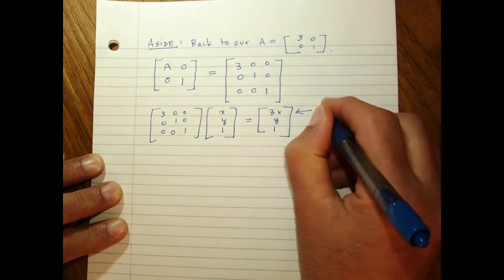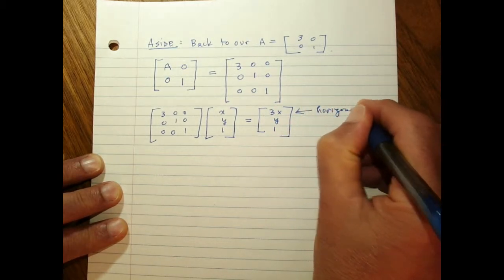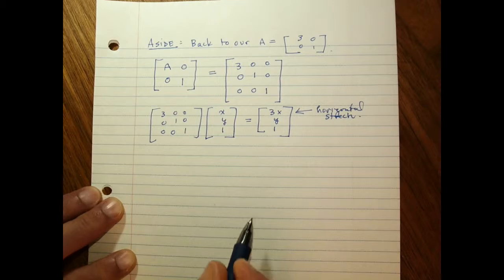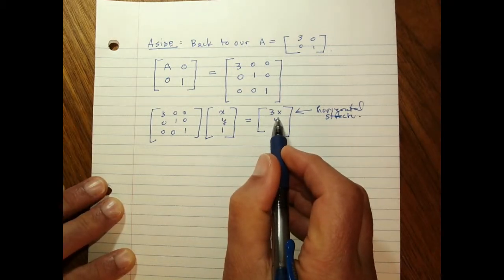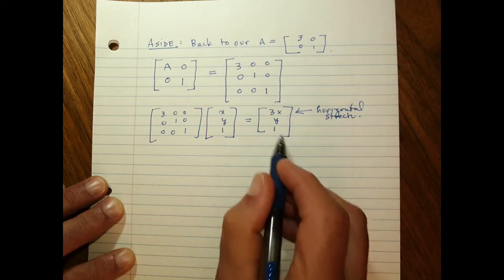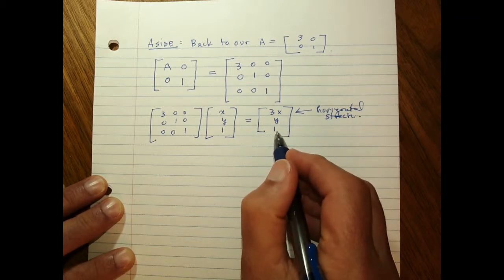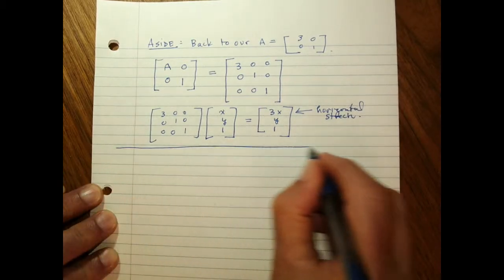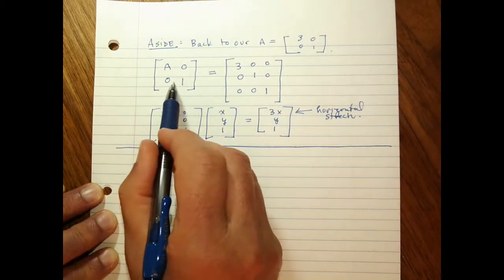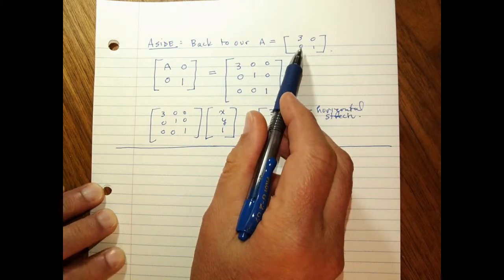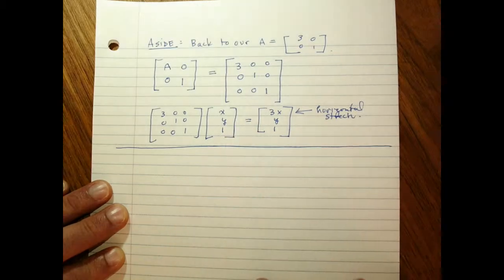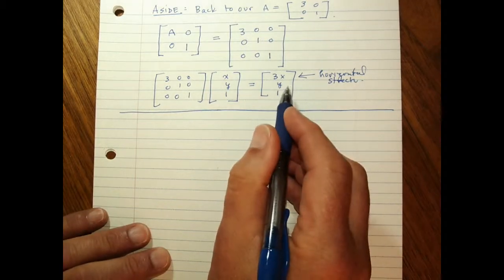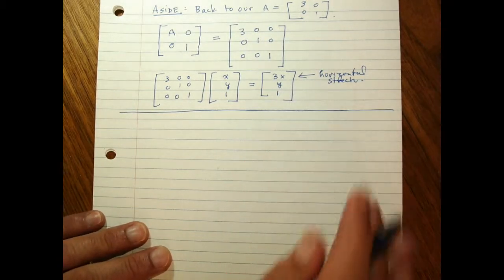We get that horizontal stretch that we saw back in the beginning of this discussion. The y-coordinates don't change. The z's stay, at least for points on the z equals 1 plane, the same. So by embedding that R2 transformation in R3, we're able to describe something going on in the z equals 1 plane.